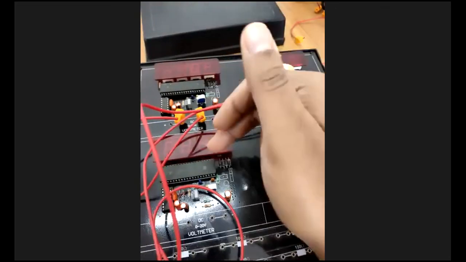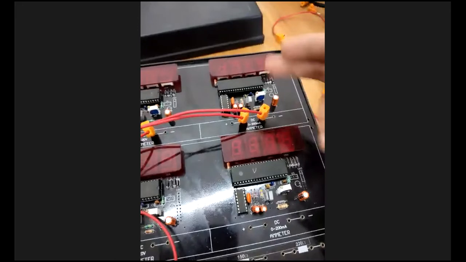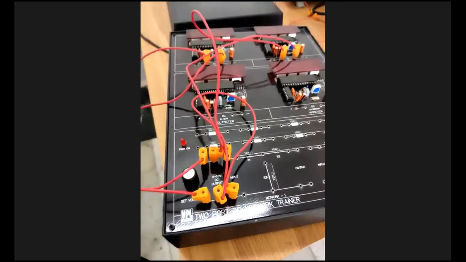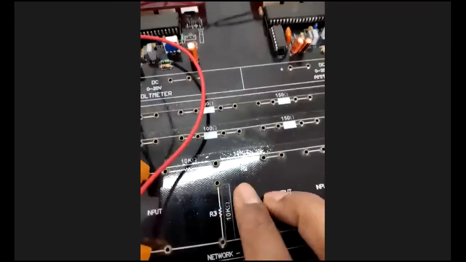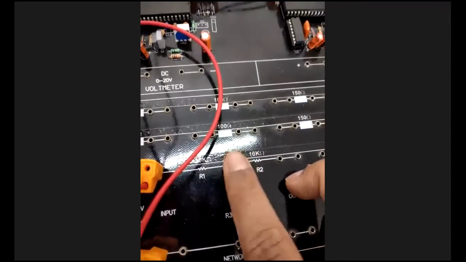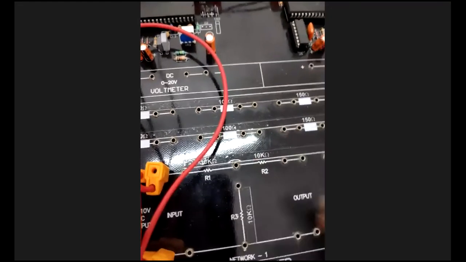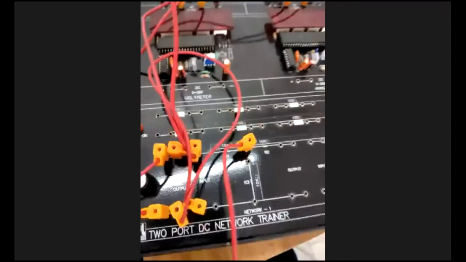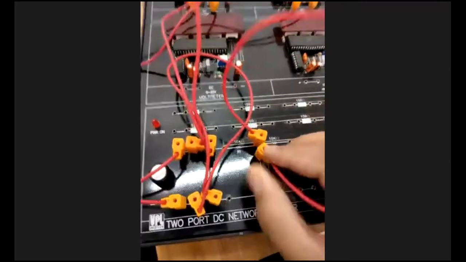On the left hand side, the meter is the voltmeter, and on the right hand side, the meter is the ammeter. Now you can clearly see the circuit is open. If we do not connect these two terminals, the circuit remains open. So we must connect these two terminals.